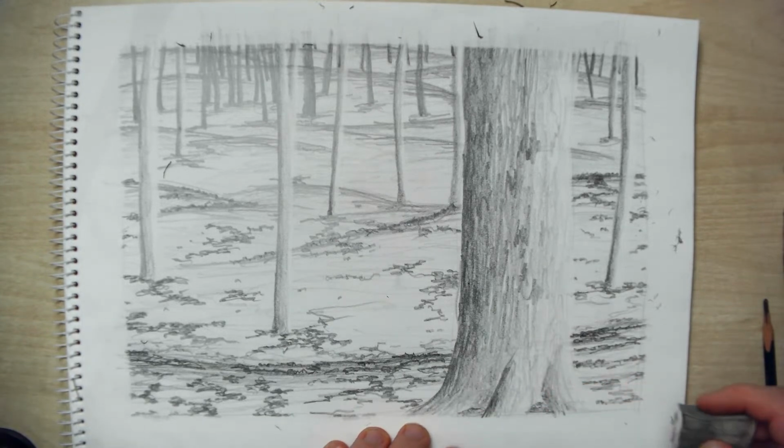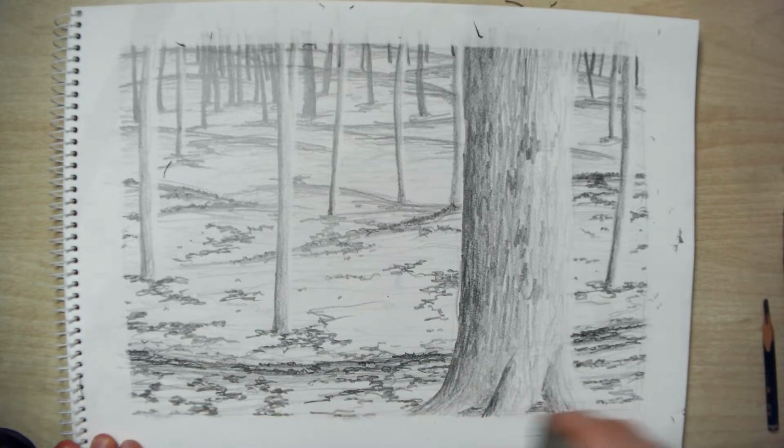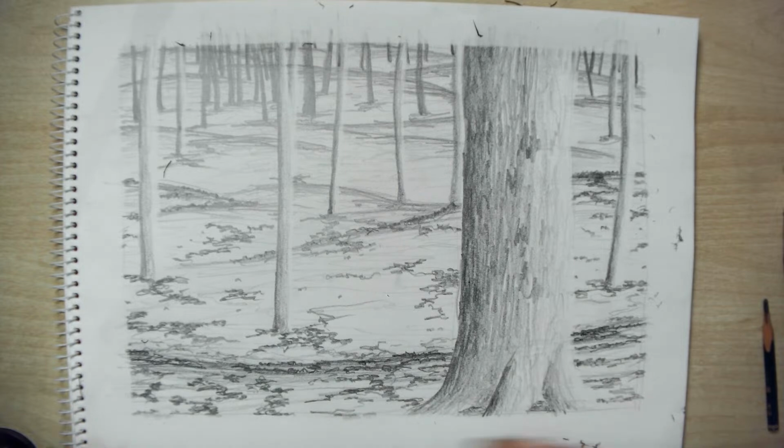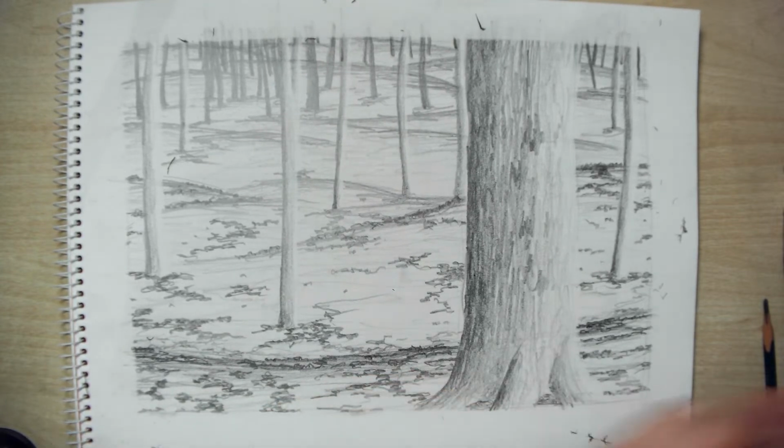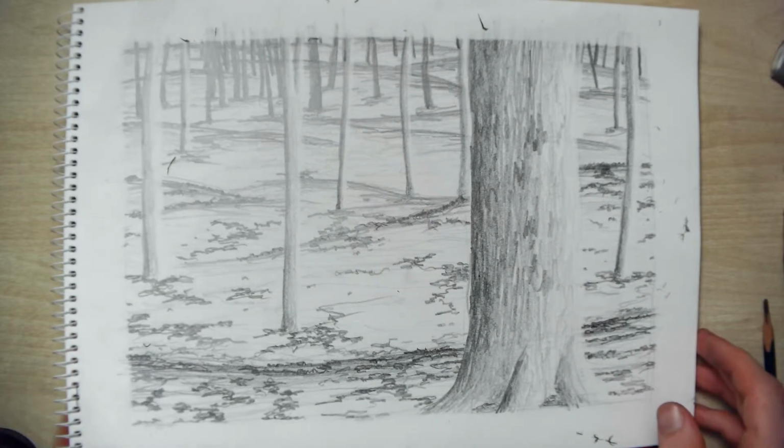Also, I have to keep in mind that even for better or the best artists, there's always a discrepancy between what they have in mind and what's going to appear on their piece of paper or canvas.